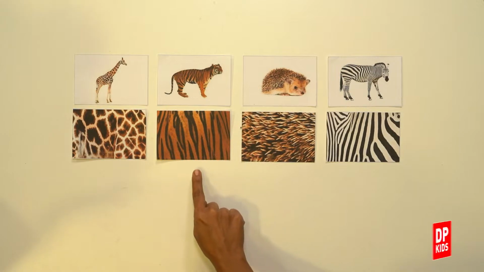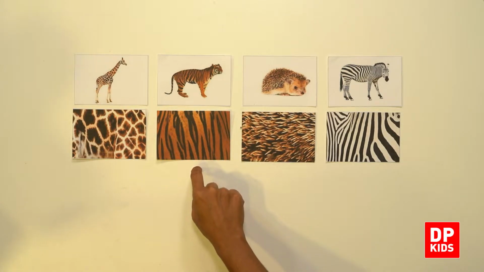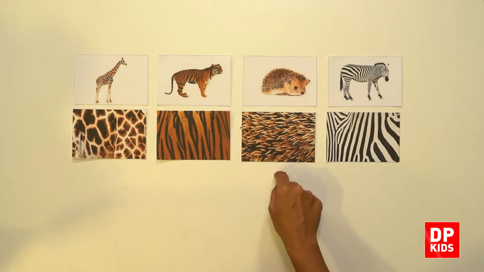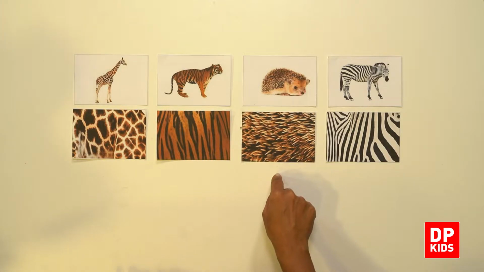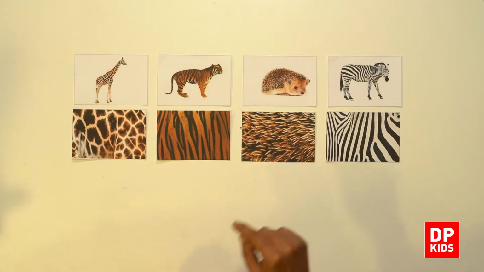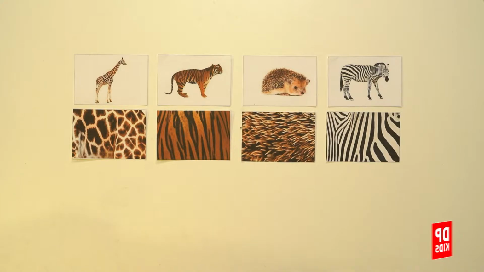This is the tiger's pattern on his body. And this is the hedgehog's pattern on his body. And this is the zebra's pattern on his body.